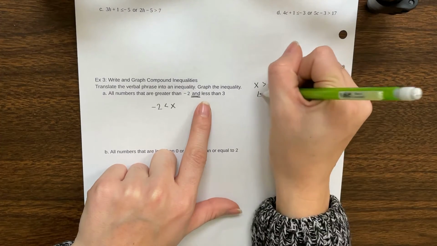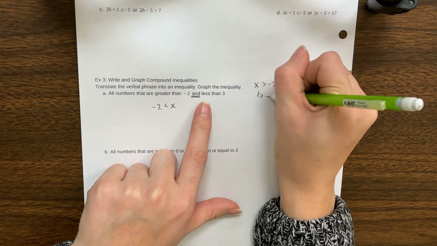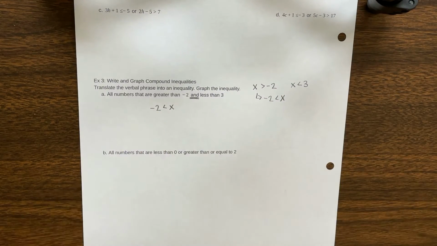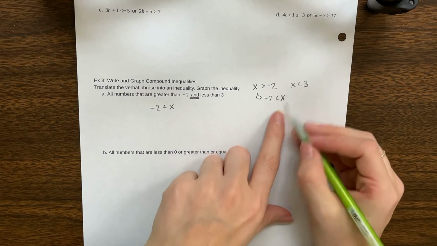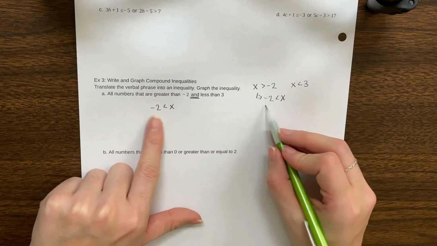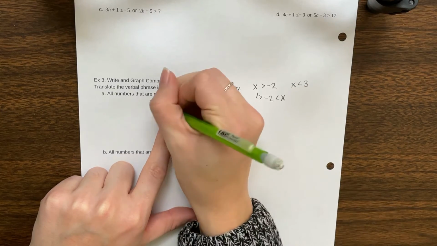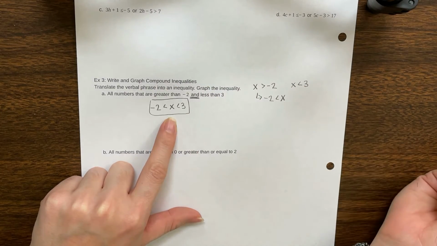Okay, so then we're gonna rewrite it. So the -2 and then x, so kind of what I did here. Okay, so I just flipped the order. So now we can put the x's together. So I have that, then I'm gonna have x is less than 3. So that is your compound inequality.